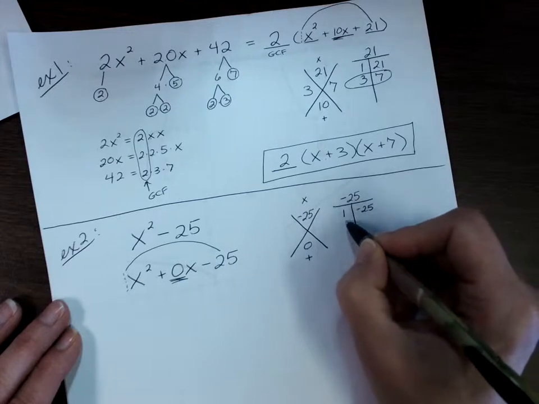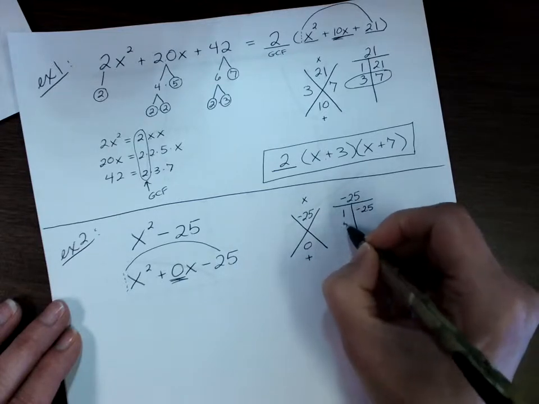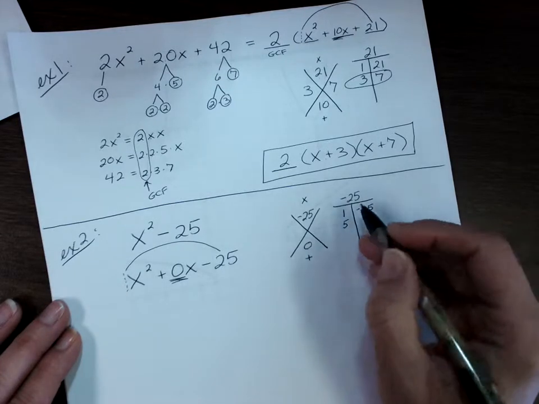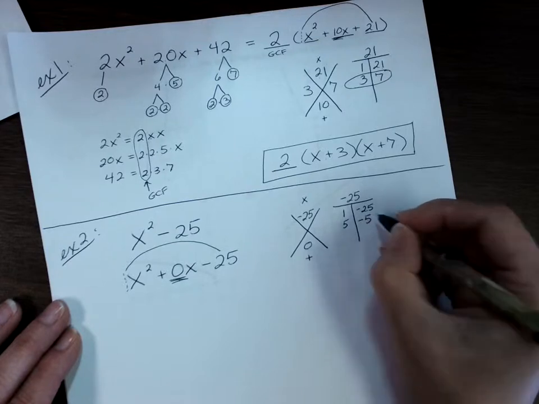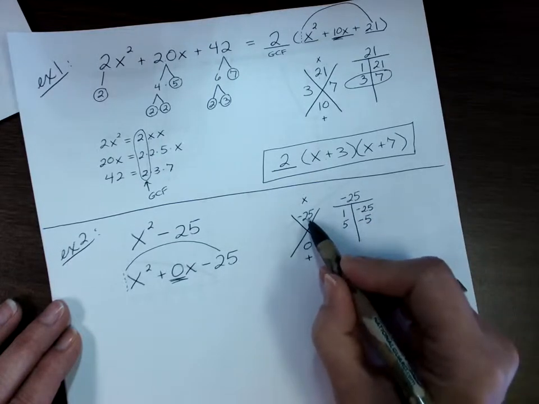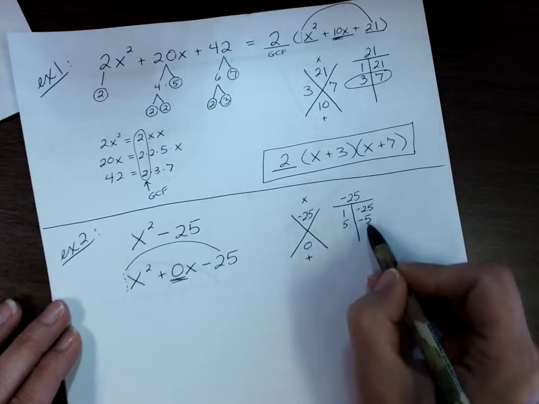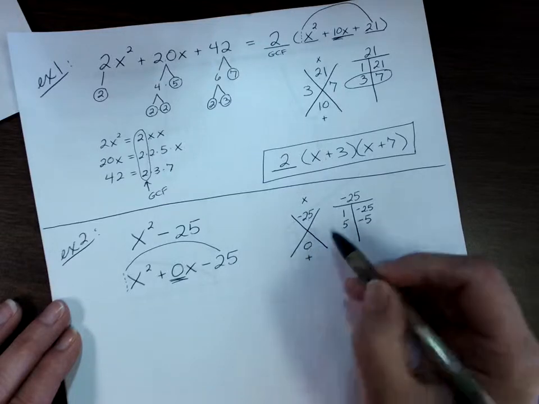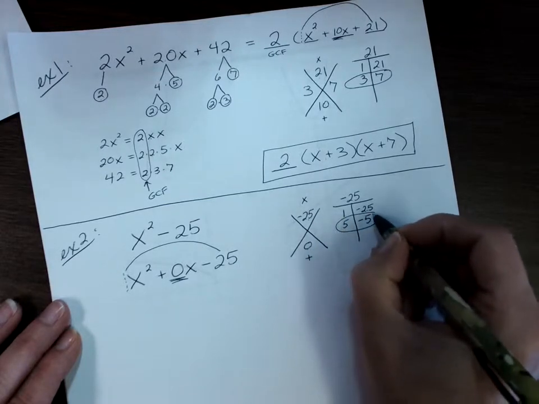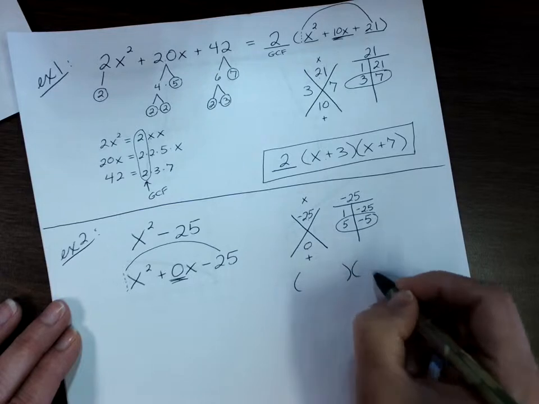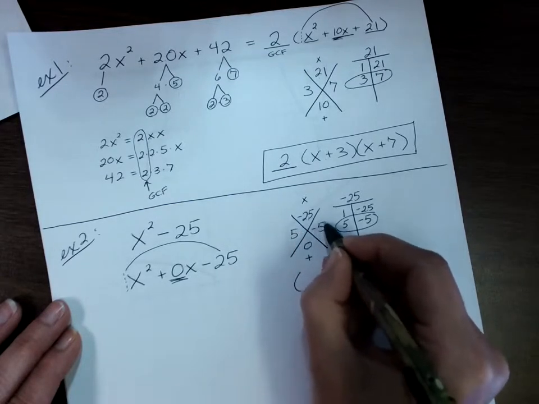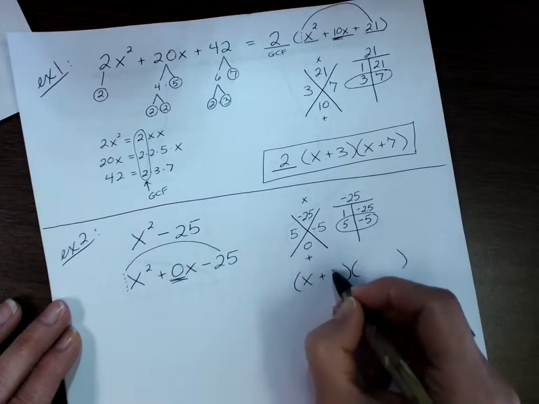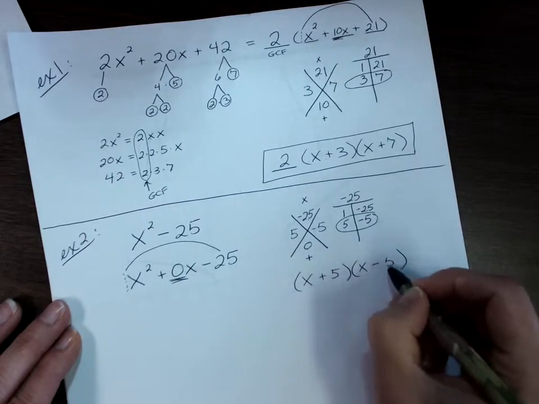So the next thing, I can't divide by 2, can't divide by 3, can't divide by 4. My next one I can divide by is 5. So to get negative 25, I have 5 times negative 5 equals negative 25. 5 plus negative 5 equals 0. So these are my factors, so I can write down my answer. I have a plus 5 and a minus 5. So I have x plus 5, x minus 5.